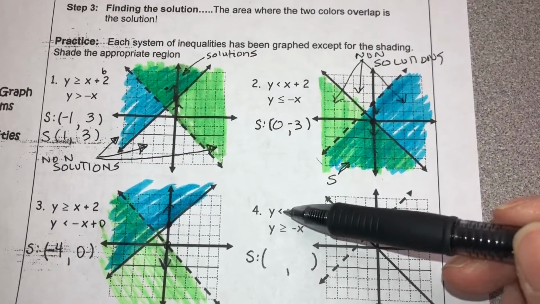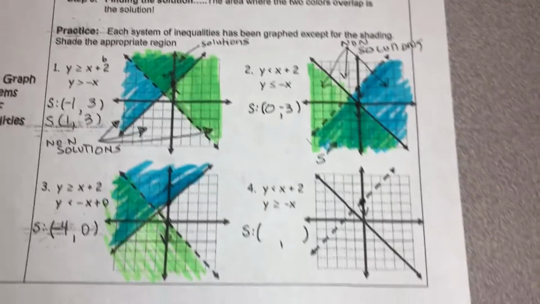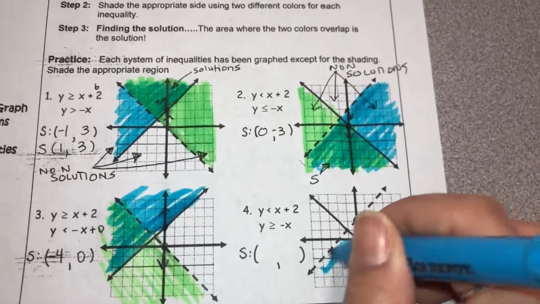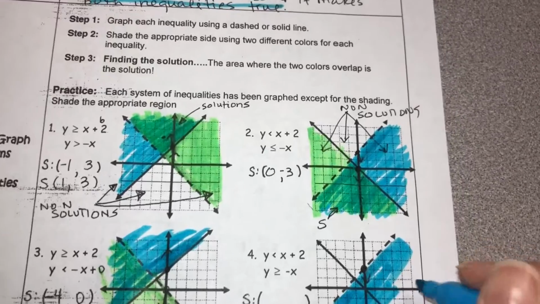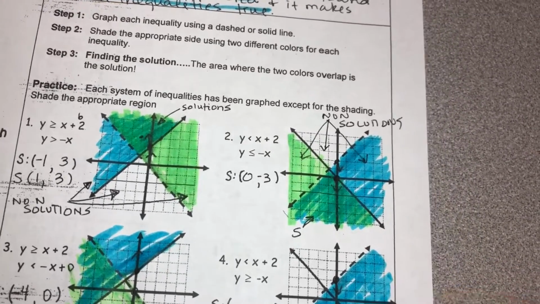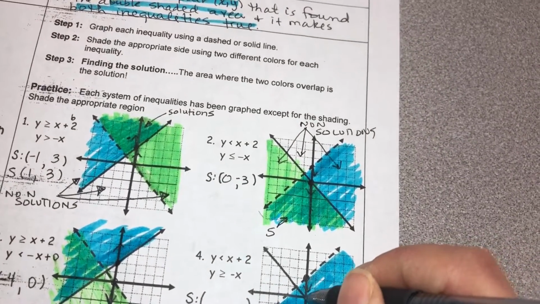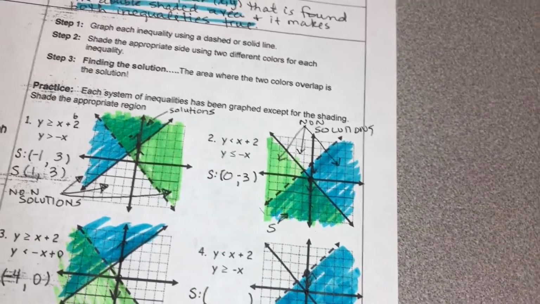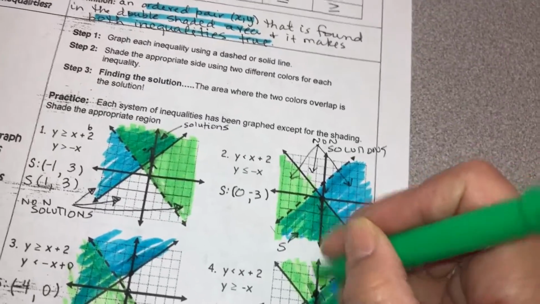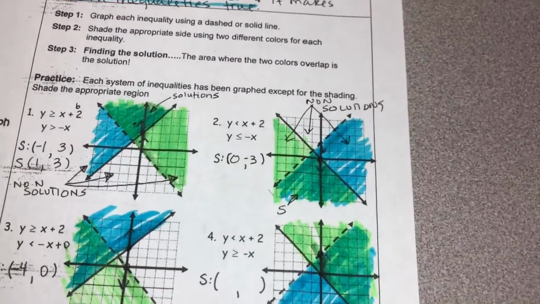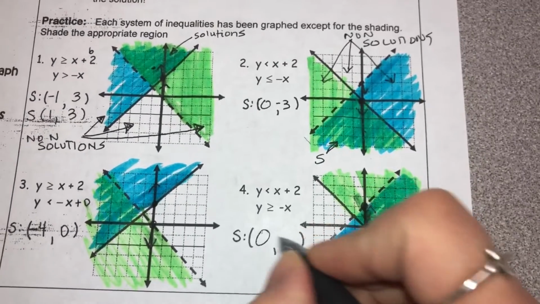And one more example. The dashed is a less than, so I go here to the dashed, less than. Okay, I go to the solid and that's a greater than. So here's the y-intercept of the solid line. If I go up, it's going to be that area. So as you can see, the double shaded area right here, this is where I can pick all my solutions from. So I'm going to go ahead and pick the origin, 0, 0.